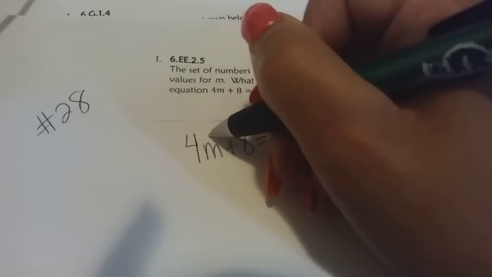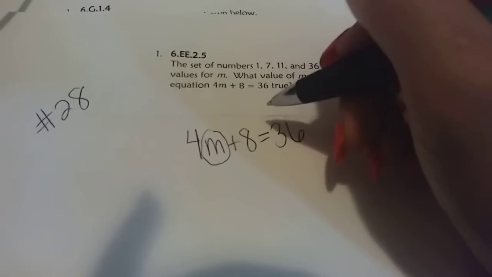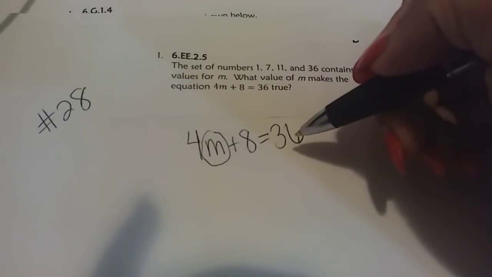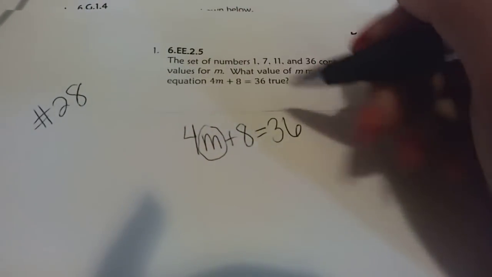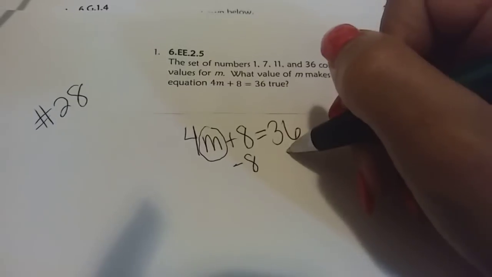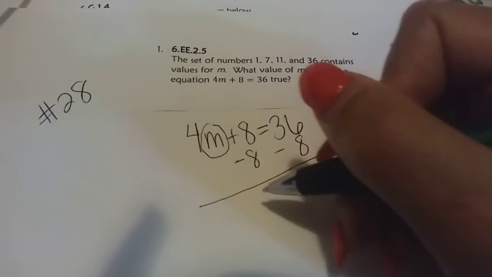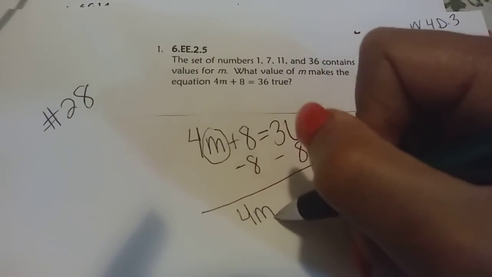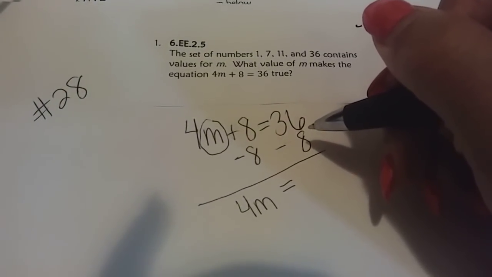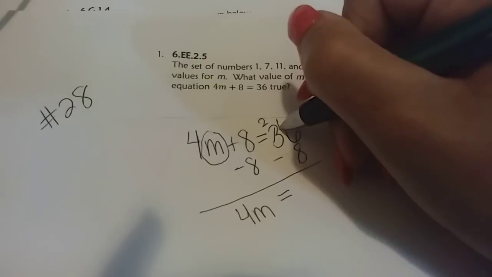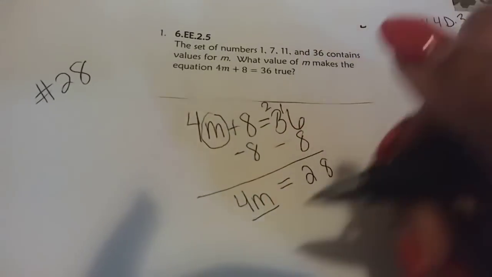And the way to solve is by getting this m alone on one side of the equal sign. So here's the equal side. It has to either be on the left side or the right side by itself. Since it's already on the left side, we're going to leave it there, and we're going to work on getting everything else away from it. So we're going to do minus 8, minus 8. Okay, and we're going to get 28. And then we're going to divide by 4.